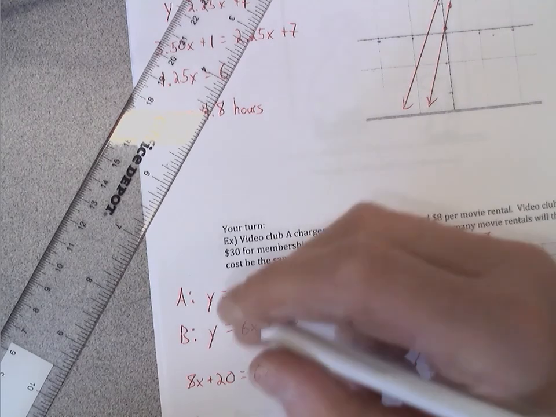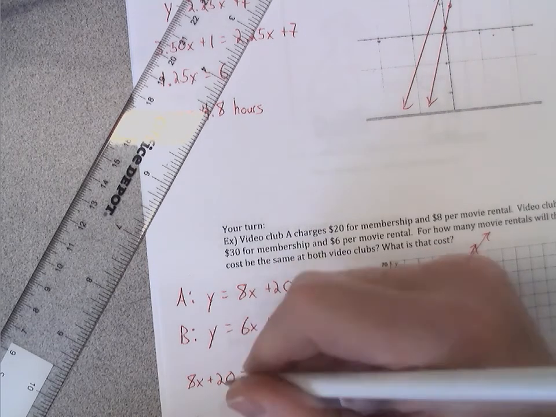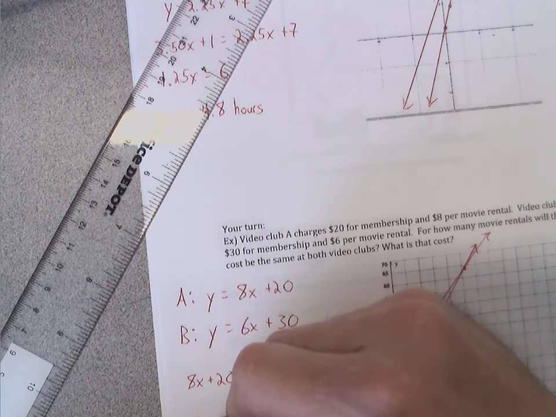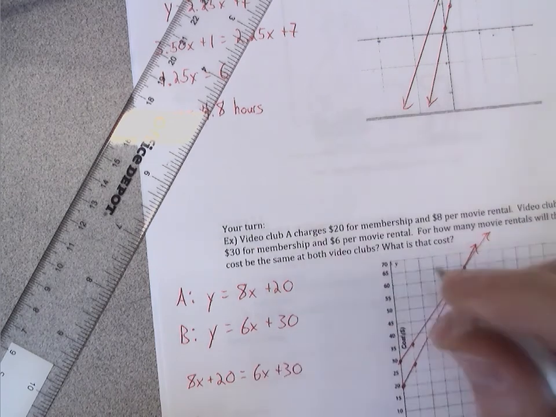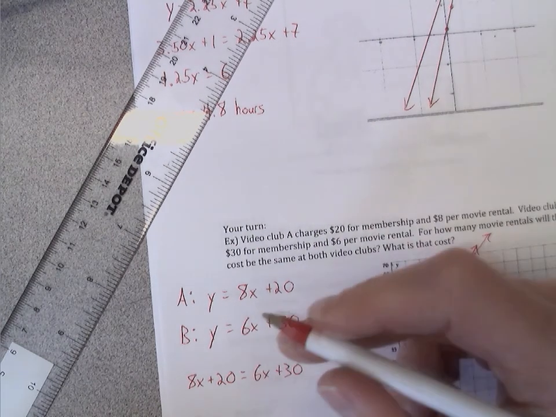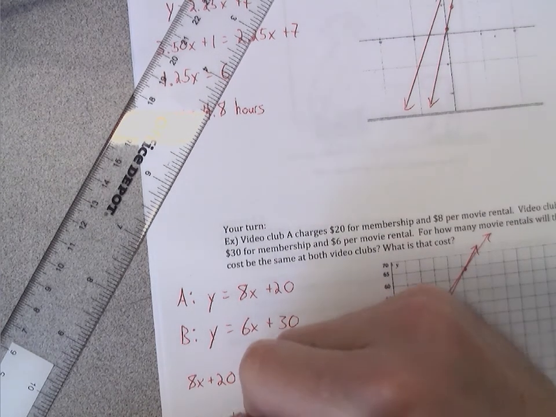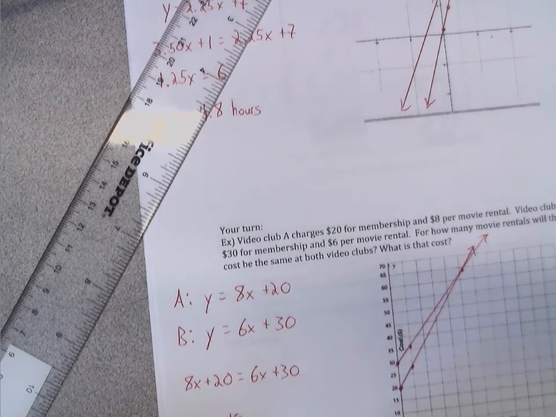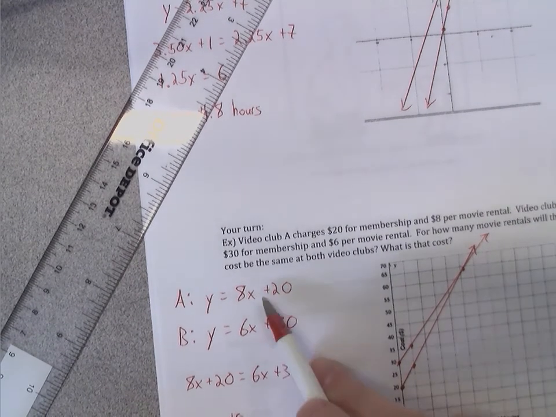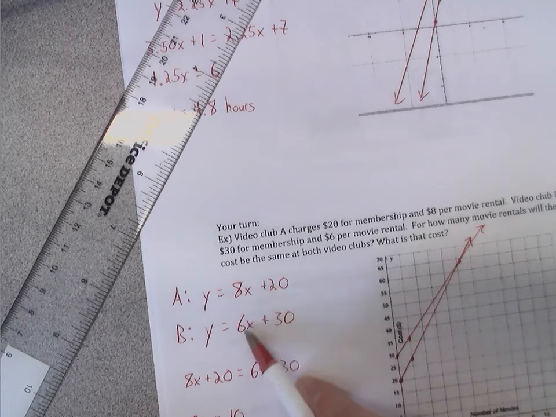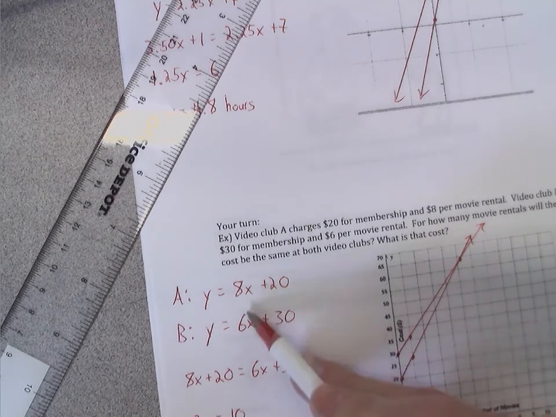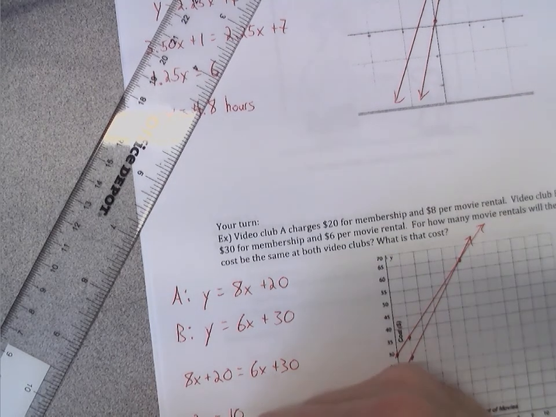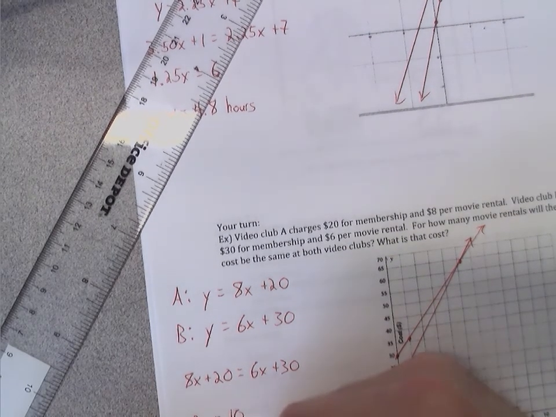I'm going to subtract 20 from both sides. We're going to get 10. So we know that x is going to equal 5. And then if we want, we can just put x into either one of these equations. We can put 5 into x. And if we do that, we'll find that y will equal 60.